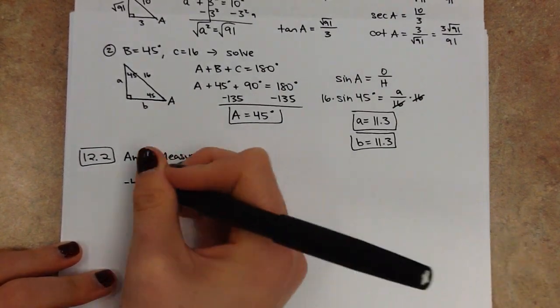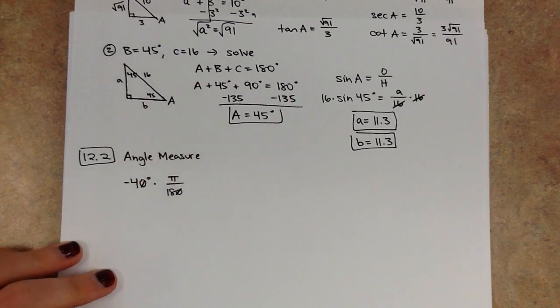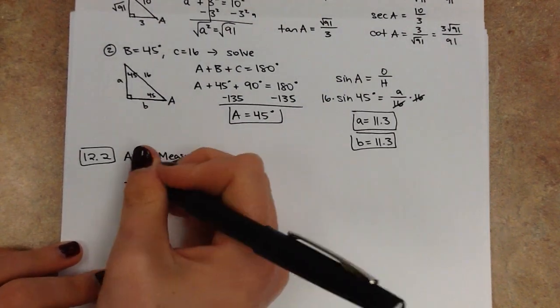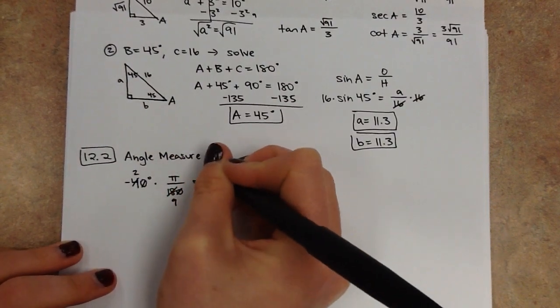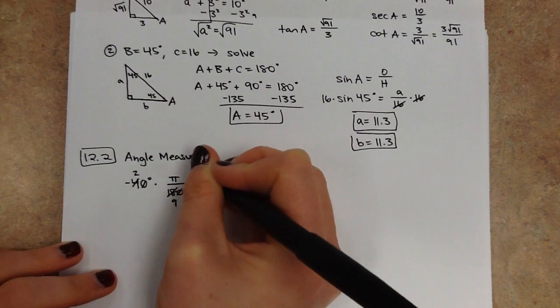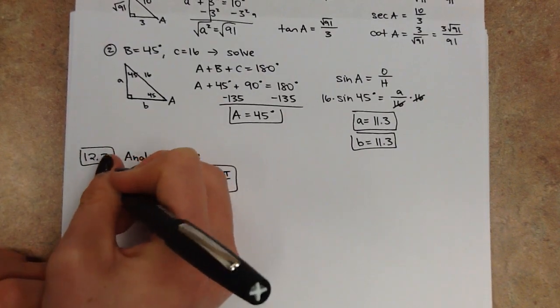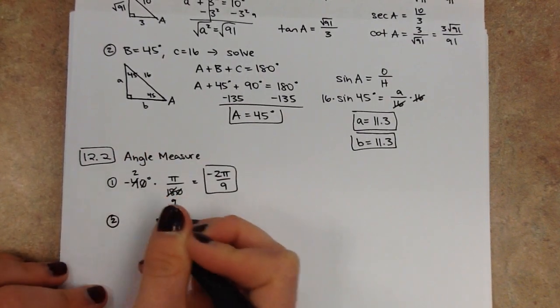Okay, and then you reduce down as much as you can, like they're both multiples of 10, and then these are both multiples of 2. Okay, so this is negative 2 pi over 9. That's what you get when you reduce that down. Label this number 1. Second, we could go backwards.